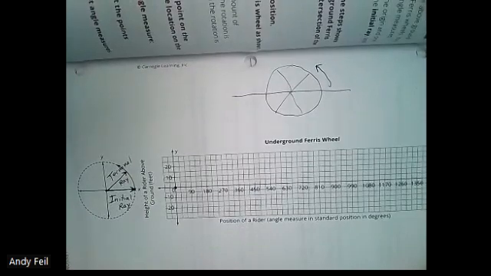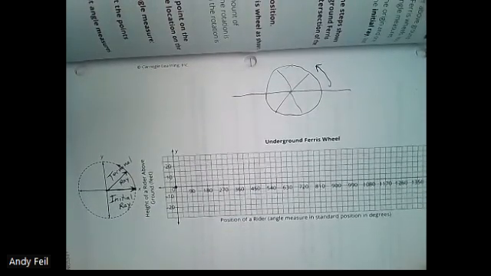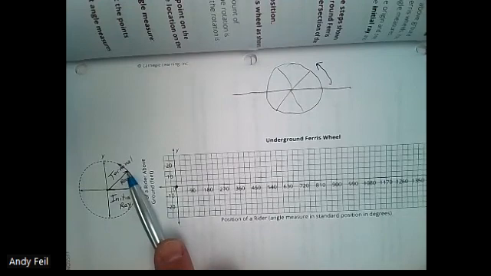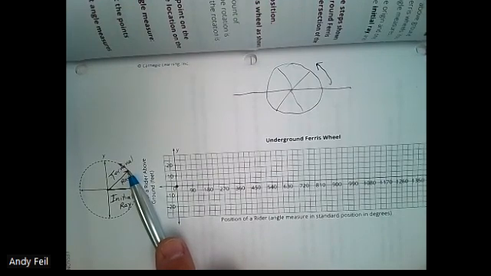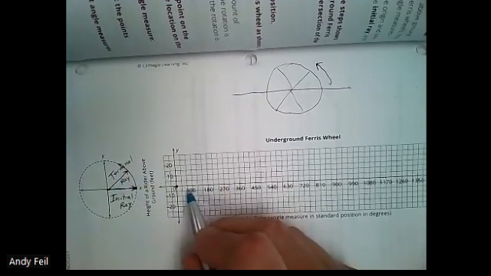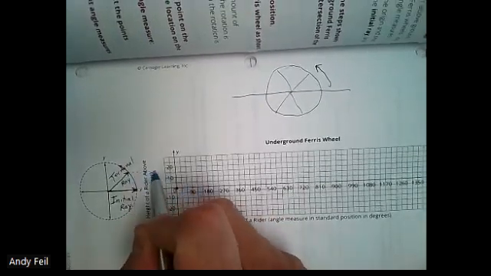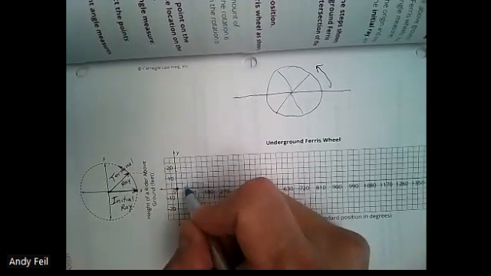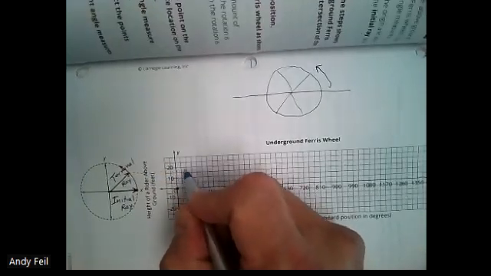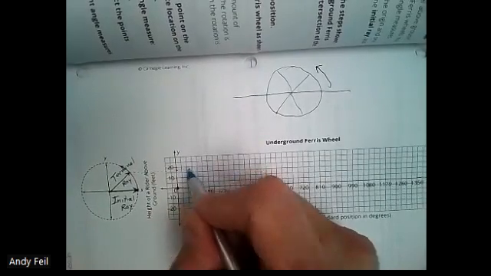So let's go to one that's not so easy to graph. 45 degrees. How high up are we? At 45. Can you find 45 on here? It's halfway between 0 and 90, so it'll be right about here. It looks to me like if we drew a line straight across, halfway up and halfway over, it'd be right about there, wouldn't it?